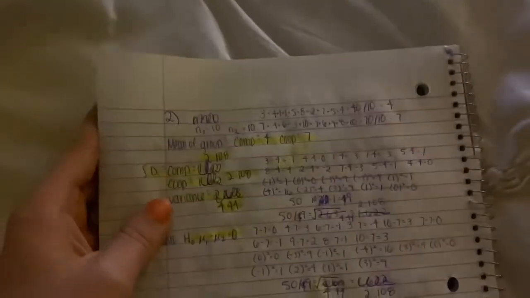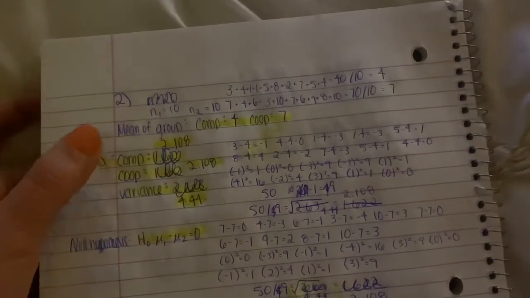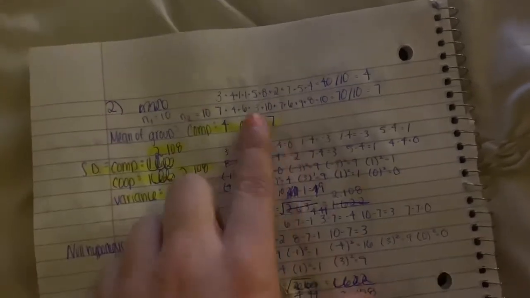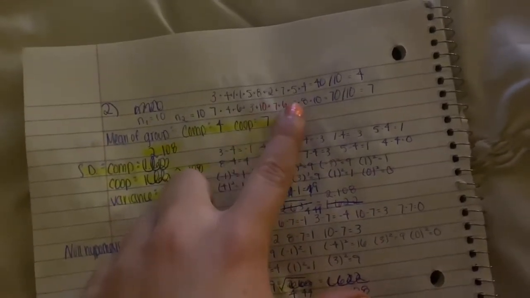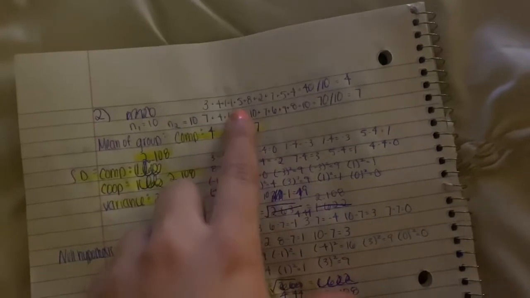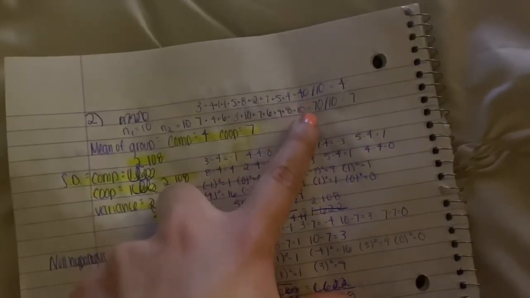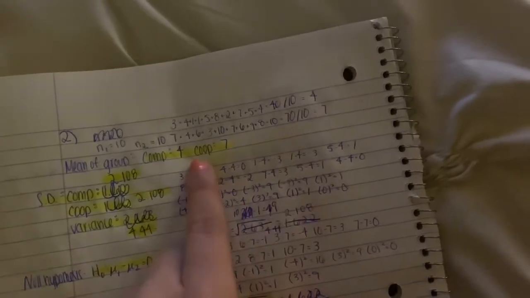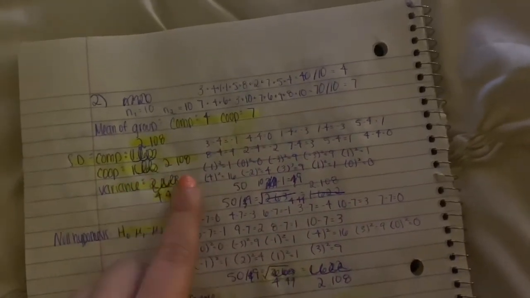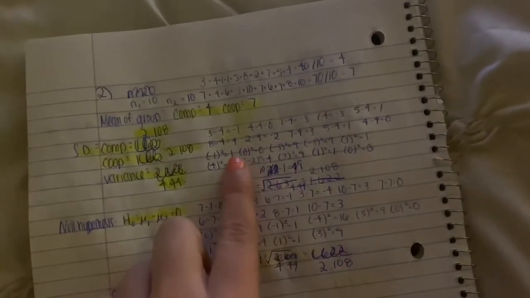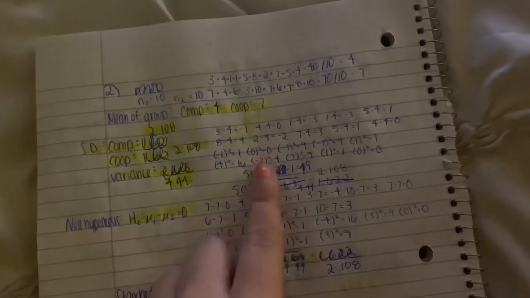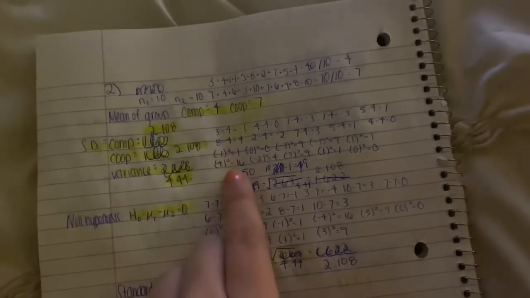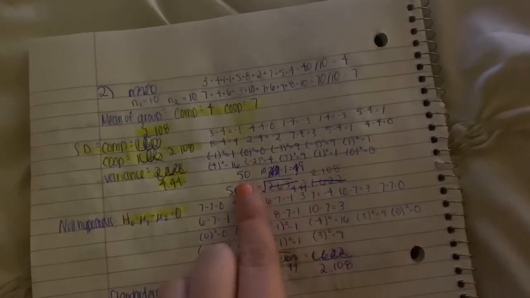And then for the second problem, I found the means of each group. So I just added up the scores of each group and divided that by 10 because those were the sample sizes. And I got 4 for the first one and 7 for the second one. And then I found the standard deviations by going one sample at a time. I subtracted that mean from the scores of the first sample and squared those, added them all up and got 50.